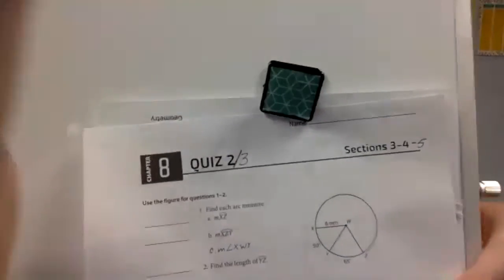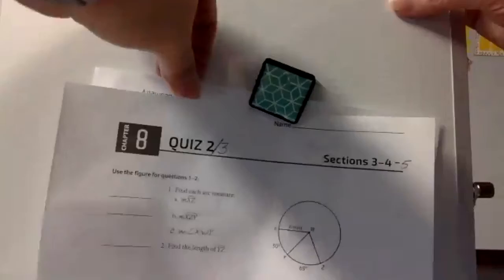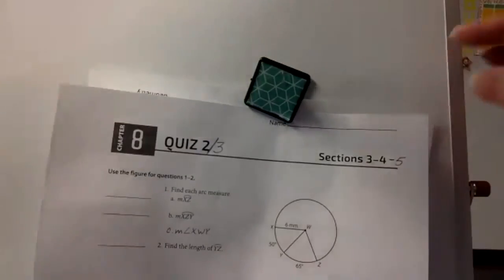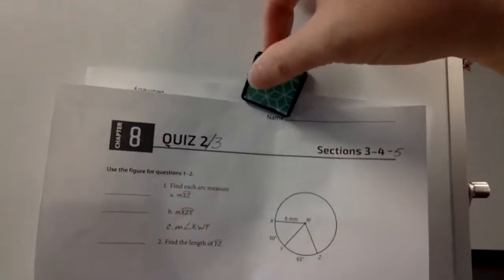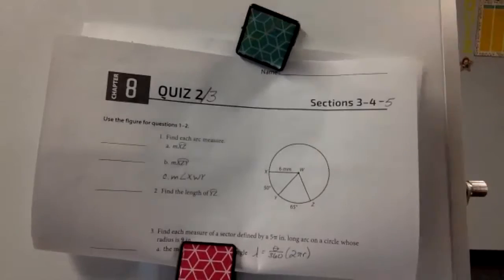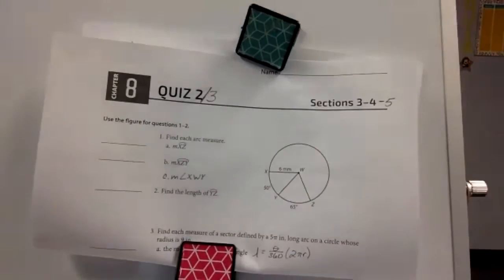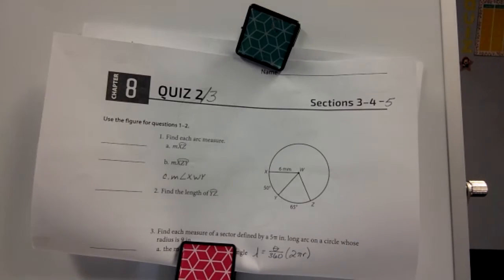Now remember on here, if I've got 2 smaller arcs and I want to know the whole thing, what am I going to do with the 2 smaller ones? Combine them. Yep, you just add them together. So I think that's what you need to do for part A, correct? Yep. Okay. I'll give you another couple minutes for that one, then we're doing number 4.